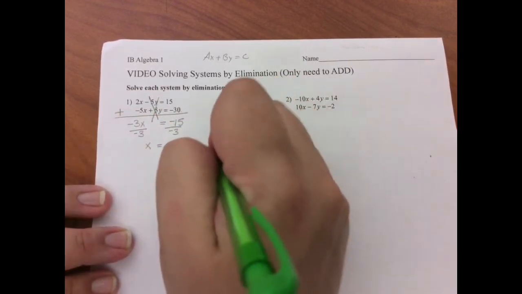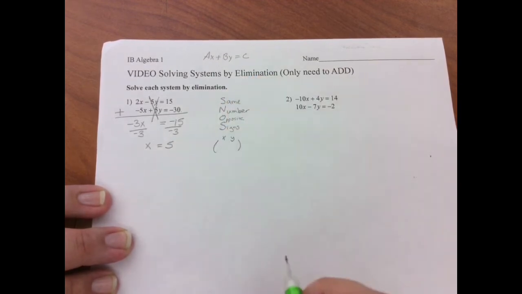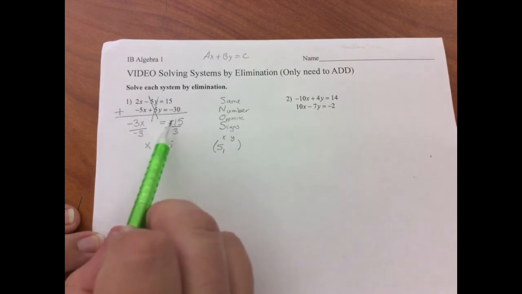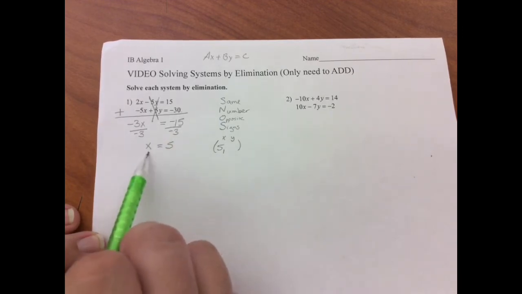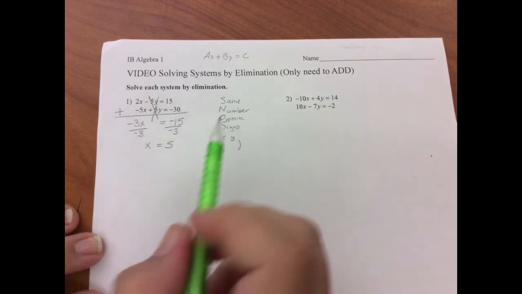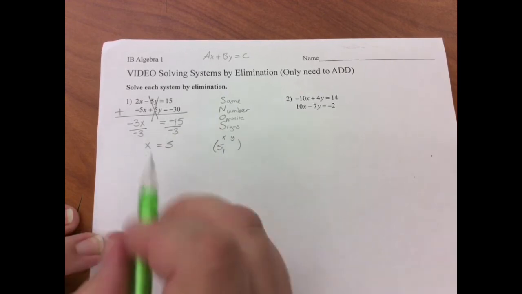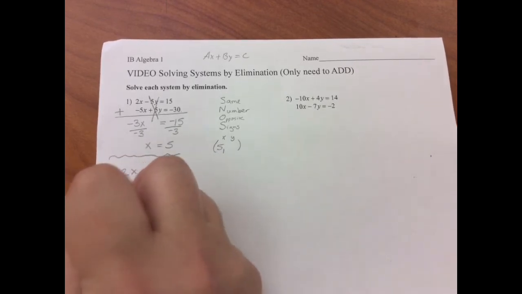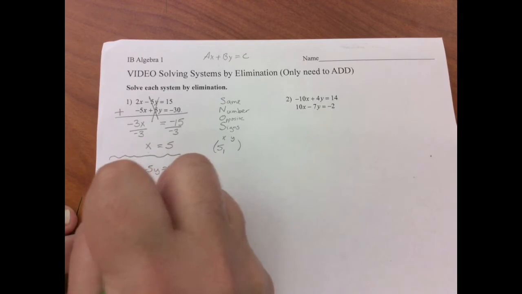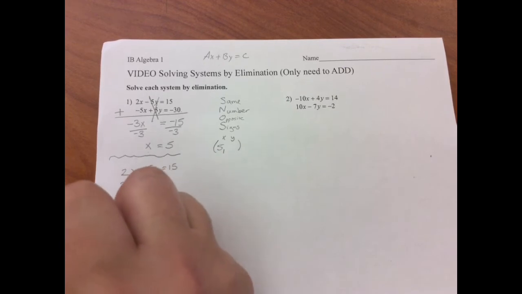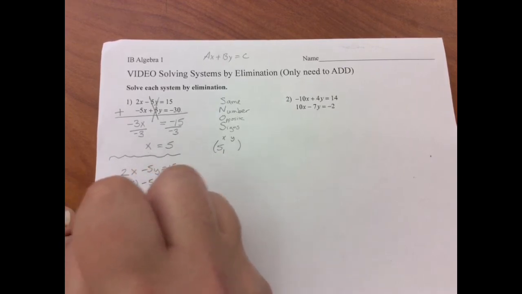If you remember correctly, our solution is x comma y, and so far I have the x, which is 5. So now I need to find the y. My elimination got me a simple equation with one variable that I can solve, and now I'm going to use that answer, substitute it into either of the equations to get my y, so I'll have my ordered pair. I can choose either equation to substitute it into. Usually I just use the first one, so I'll write 2x minus 5y equals 15. Now I'm going to substitute in my 5 for x here, so 2 parentheses 5 minus 5y equals 15.